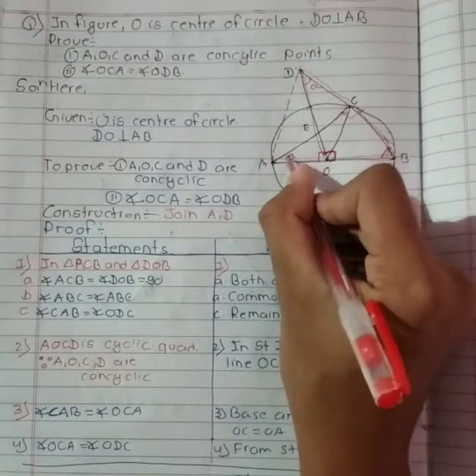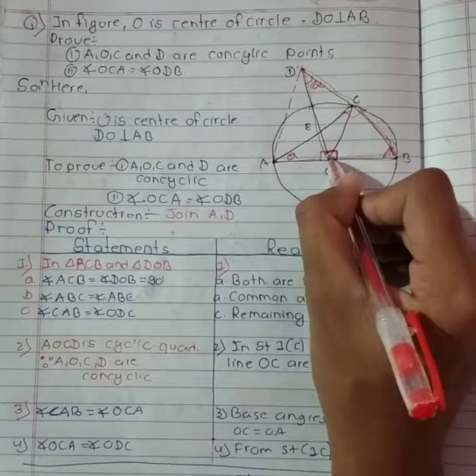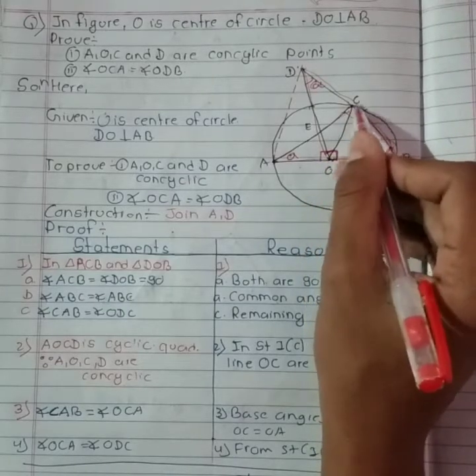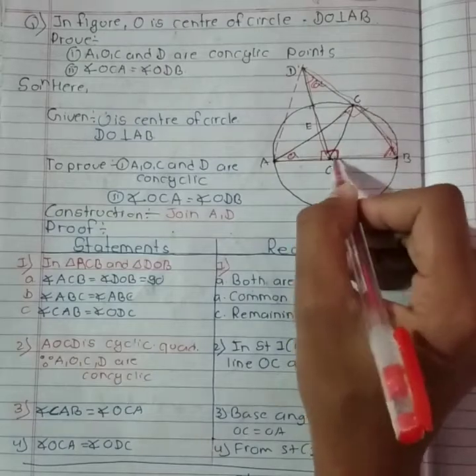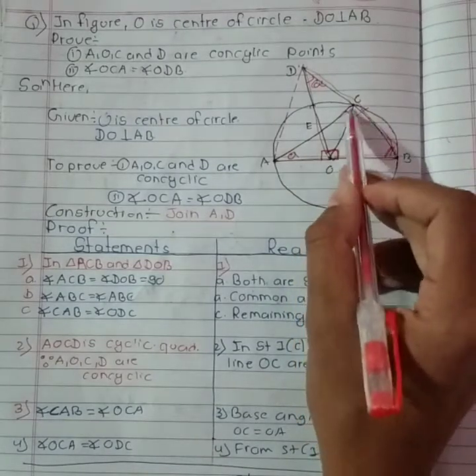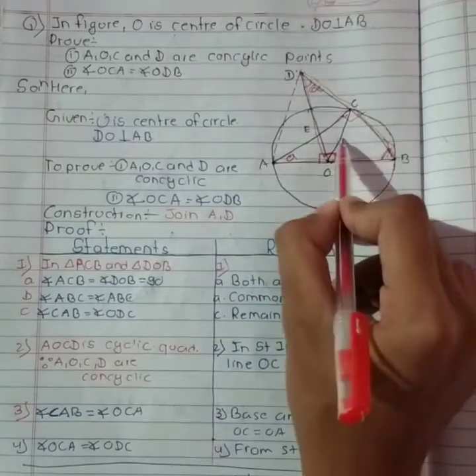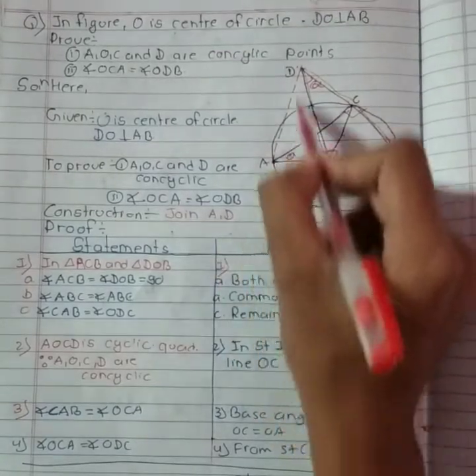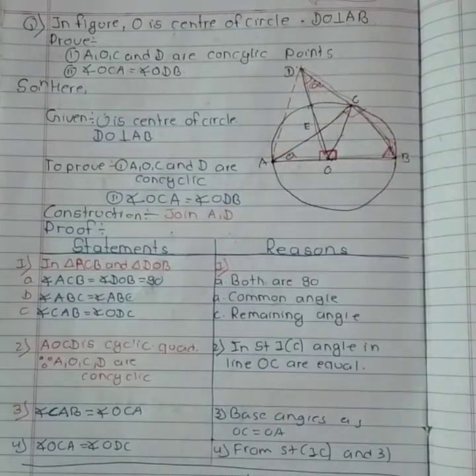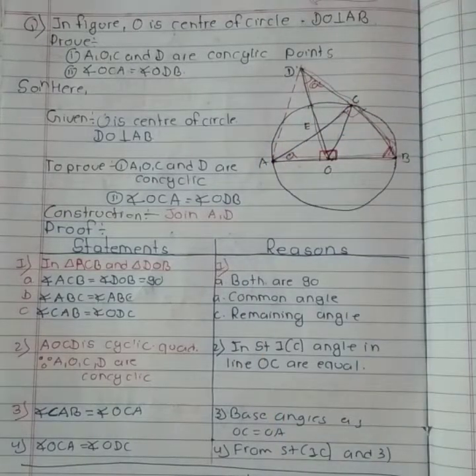These two angles are equal. Look, they are standing on the line segment OC, which is a radius of the circle, but here it is one of the line segments. So the angles made by a line segment on the same side at the opposite vertices of a quadrilateral are equal, and when these two are joined, AOCD must be cyclic. This property of cyclic quadrilaterals we have already learned. That's why AOCD is cyclic. In statement 1, the angles made by the line OC, the base, are equal. That's why they are cyclic, meaning A, O, C, D are concyclic points.